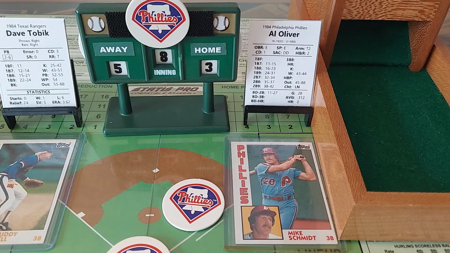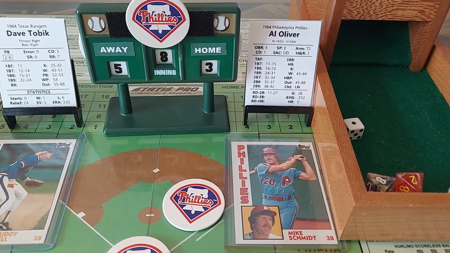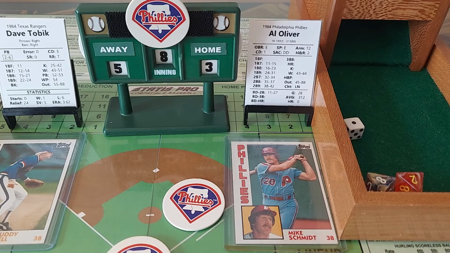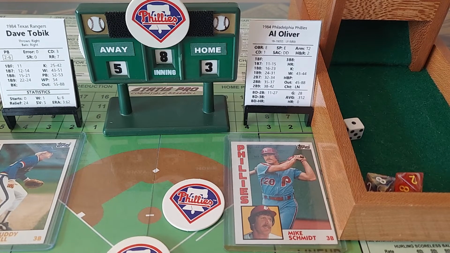Here's the pitch to Al Oliver, 2 outs. He represents the tying run. 7 off of Oliver's card. 28 is going to be a single to right field. Check for air. No air. First and second, base hit for Oliver.